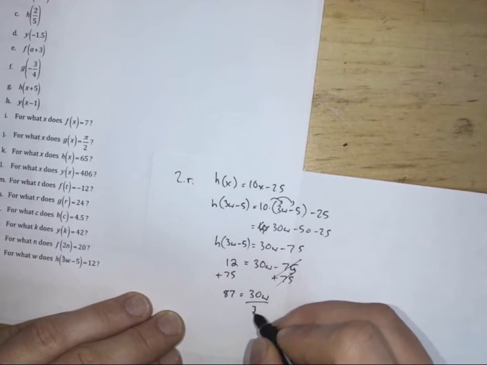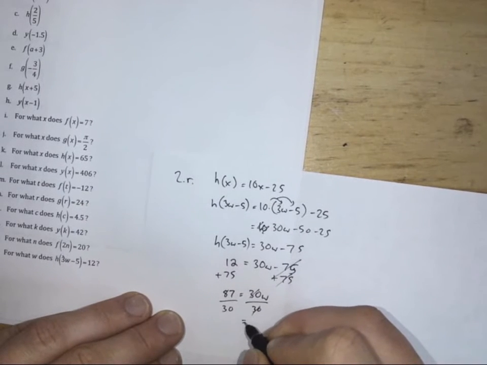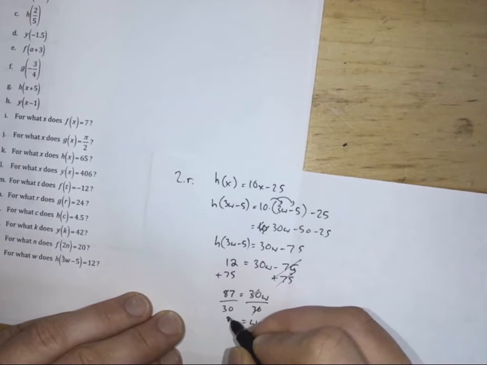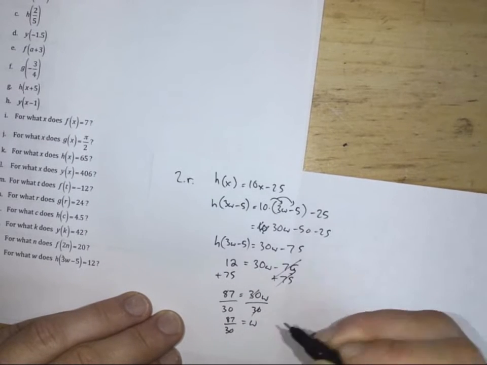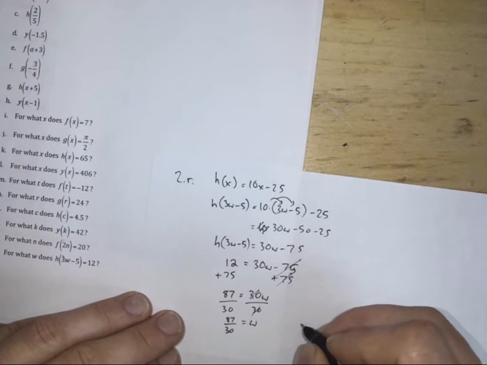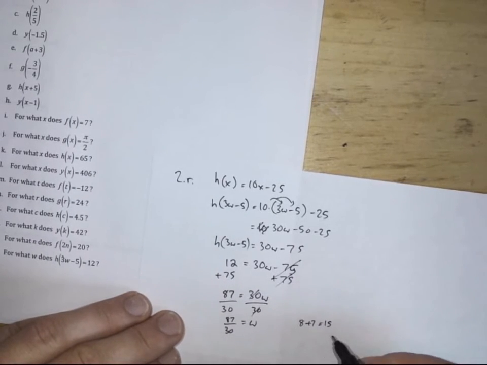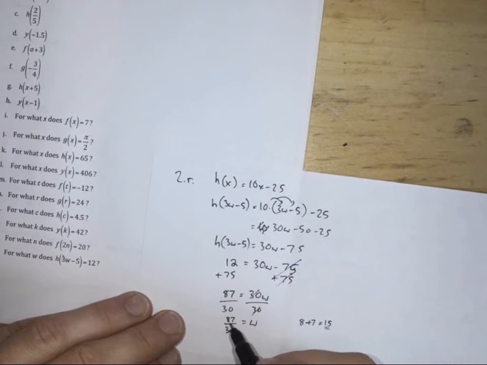Then we'll divide by 30, and divide by 30. And we get w is equal to 87 over 30. Does that simplify? Well, my first thought was that 87 is a prime number, but when I look at it and I add 8 plus 7, I see that it gives me 15. 15 is divisible by 3, therefore 87 is divisible by 3.